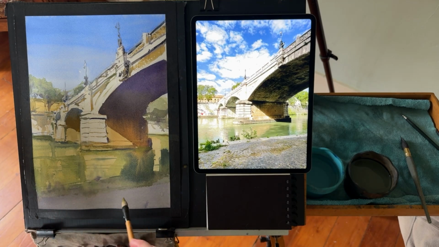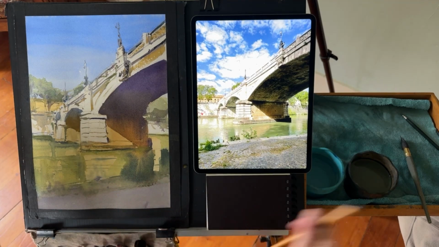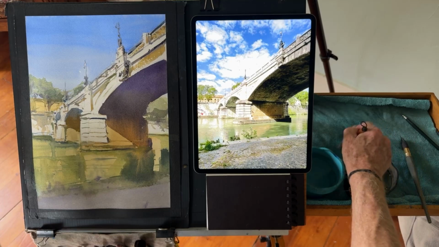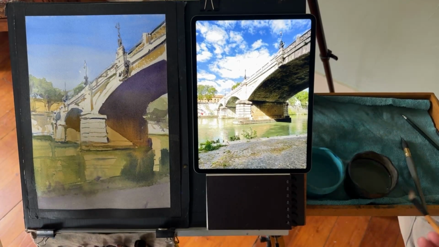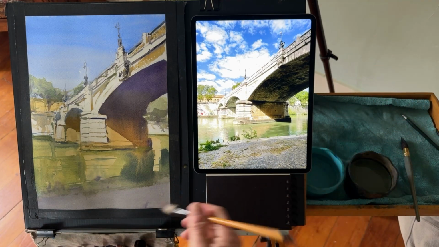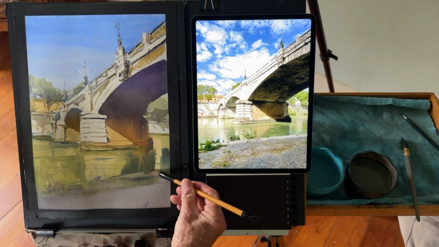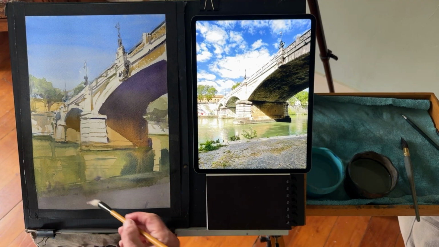I'm thinking at this point, I would wish this was the dry, bone dry, but it's not. So I'm drying the brush, squeezing all the water out of it, and I'm going to try to pull some paint away there.